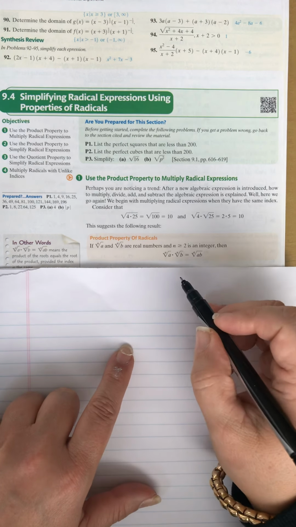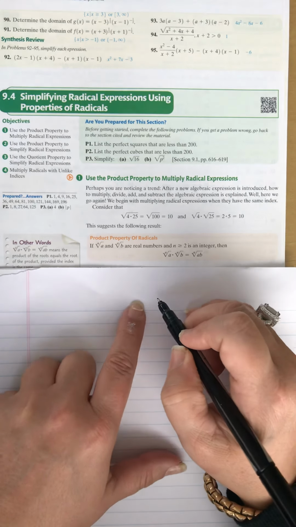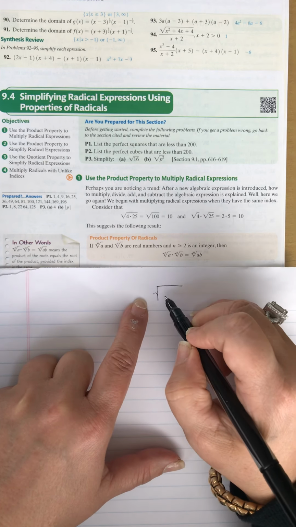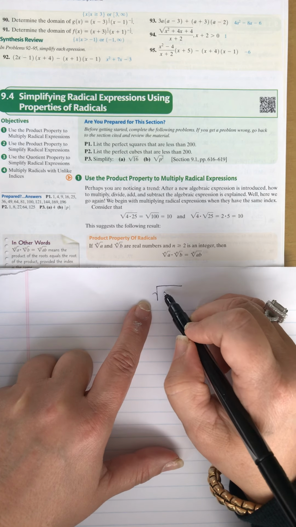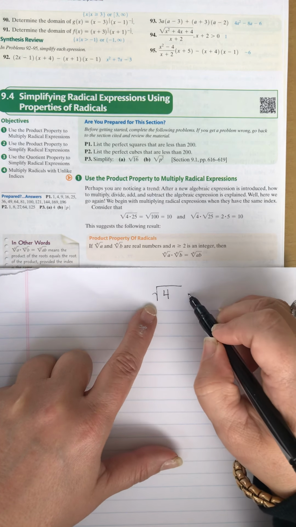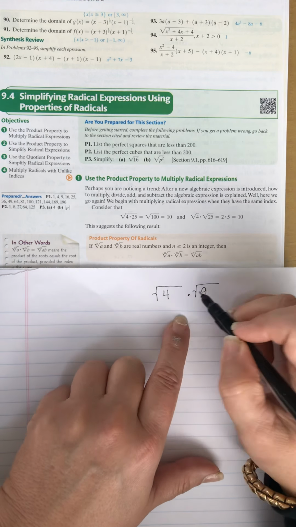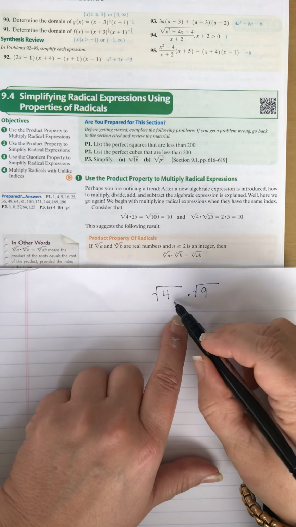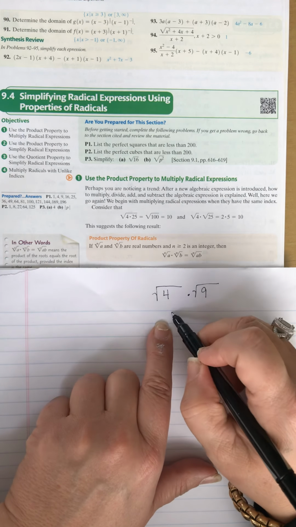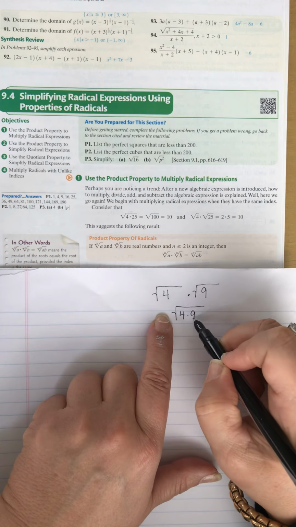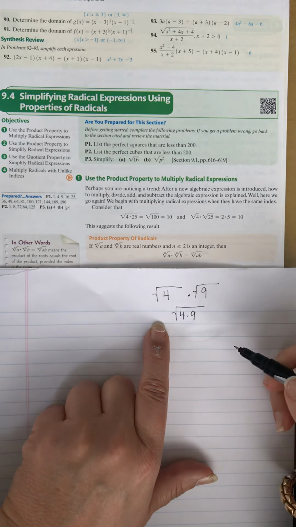When you're multiplying radicals, you want to make sure that the index is the same. So if I said, what's the square root of 4 times the square root of 9? You can put them both underneath the same radical, 4 times 9, and then take the square root of it.